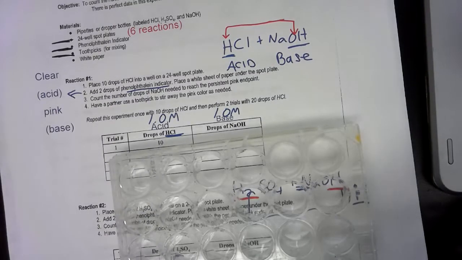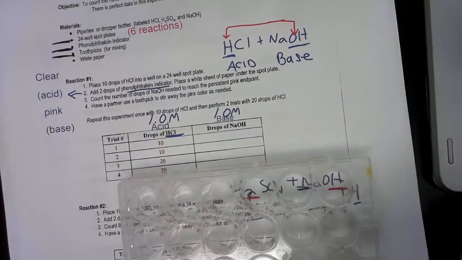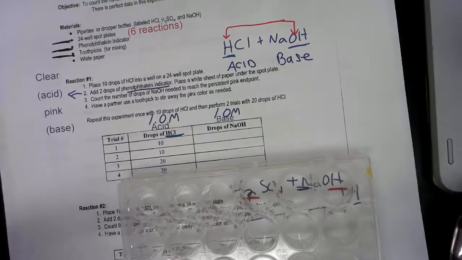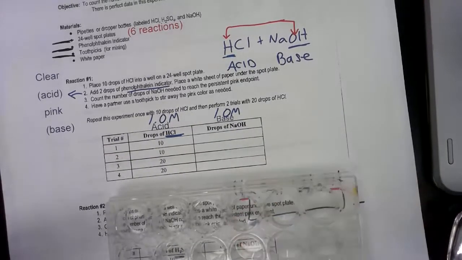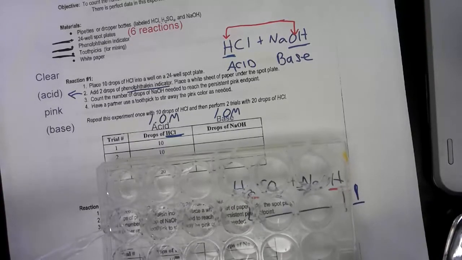Okay. And then we're going to do the other experiment, and we're going to try and do 20. I'm hoping I can get both done here. So I'm going to do 20 just because I'm going to run this next reaction with 20 drops. So I'm going to put 1, 2, 3, 4, 5, 6, 7, 8, 9, 10. And I'm going to do another pipette full and do another. So I'm doing 20 here. So that was 10, 11, 12, 13, 14, 15, 16, 17, 18, 19, 20.